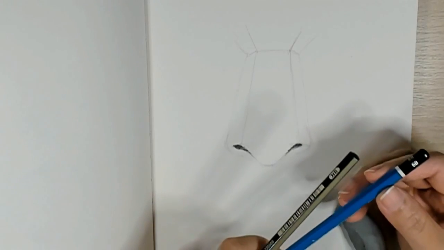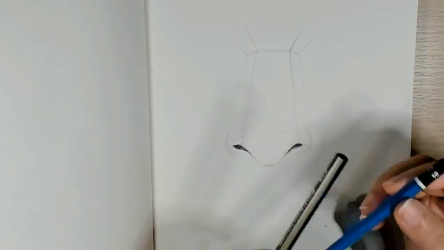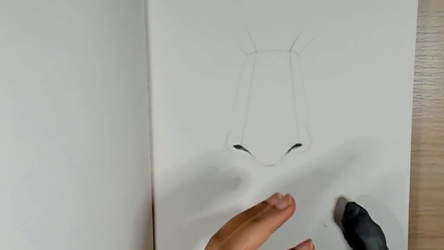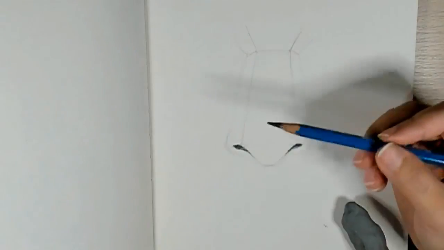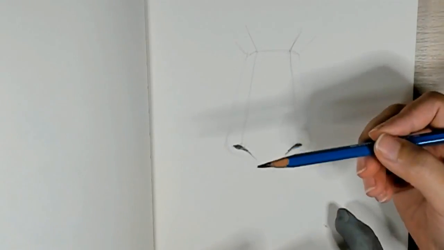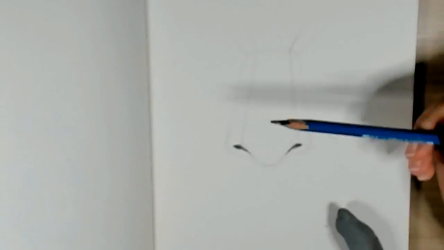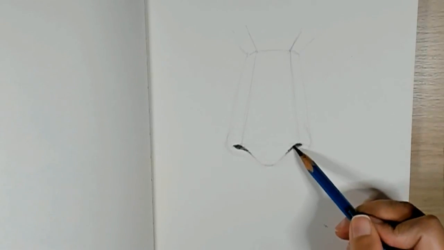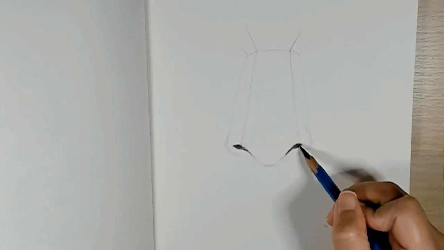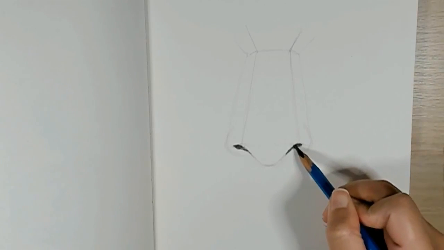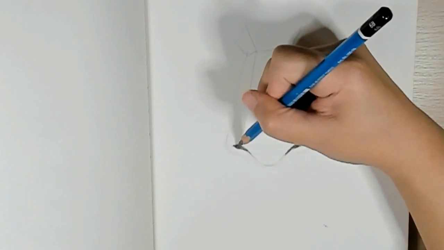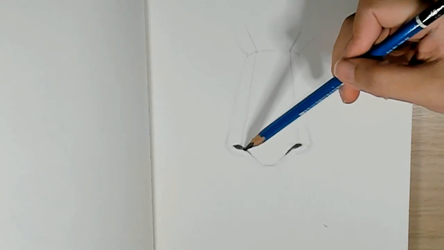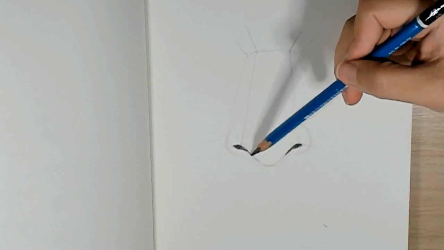So maybe you can start with 2B, and then you can try 4B, so that it's much easier to control. In my case, I prefer to use 6B, and I just control my pressure. Okay, so now I have my nostrils. Those are really the parts that have the hard line right here at the top, and then everything else is really shading.